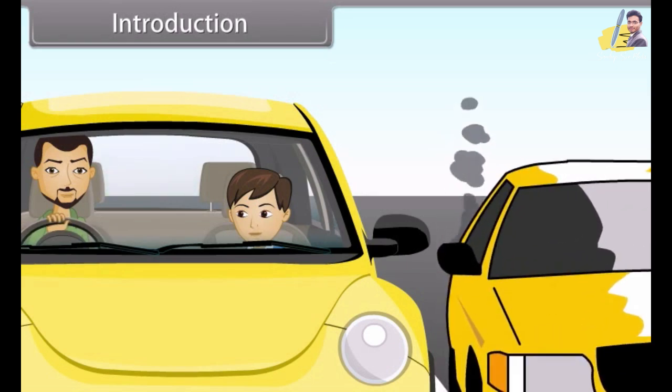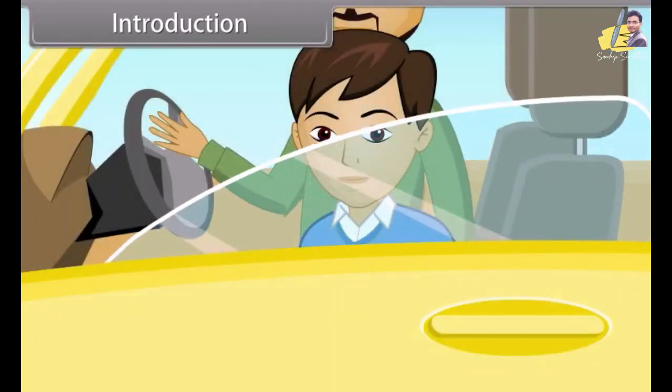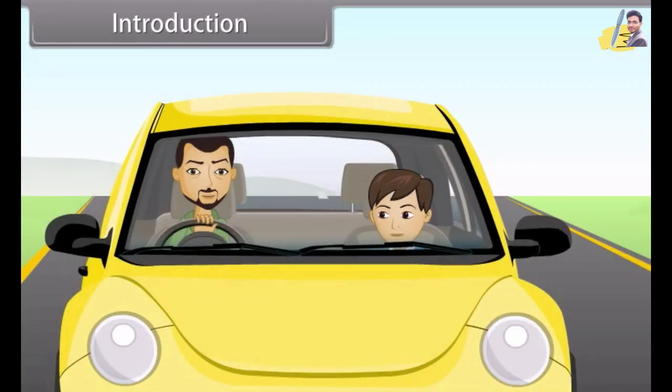Thanks, Dad. Look at that car, Dad. What does it release? The substance releasing from the car causes air pollution. These substances also affect health and cause asthma-like diseases. Can't we stop it? We can control the air pollution by using different techniques. In this lesson, you will learn about air and water pollution.